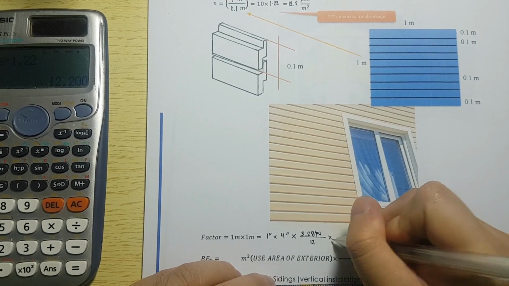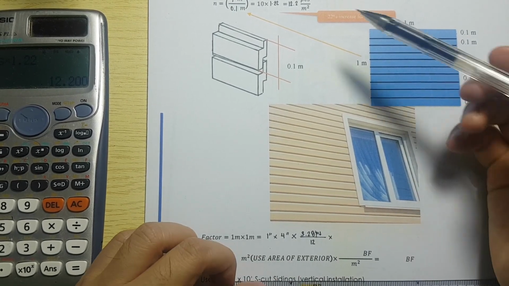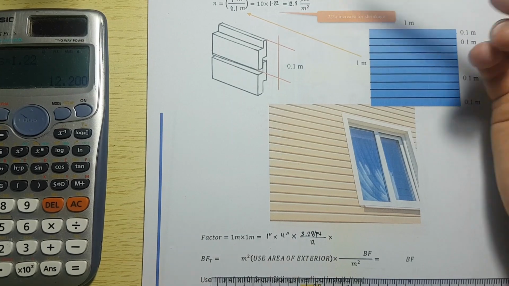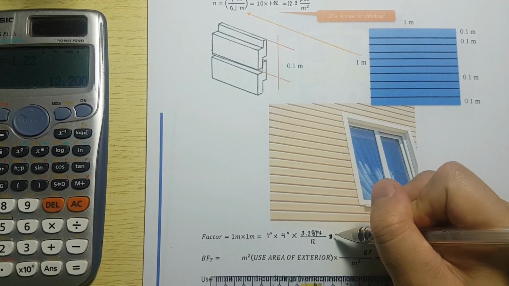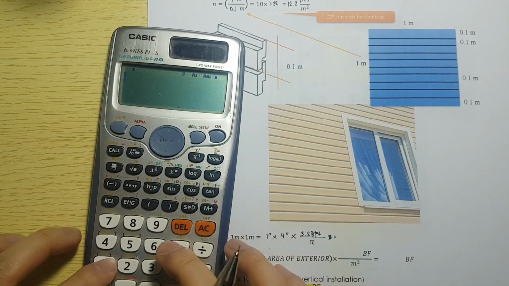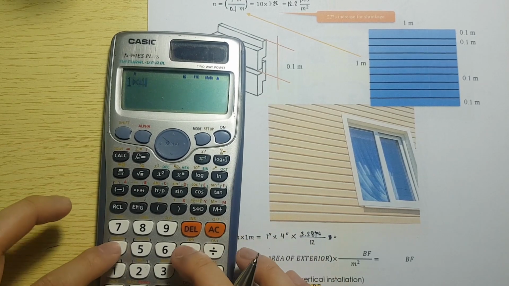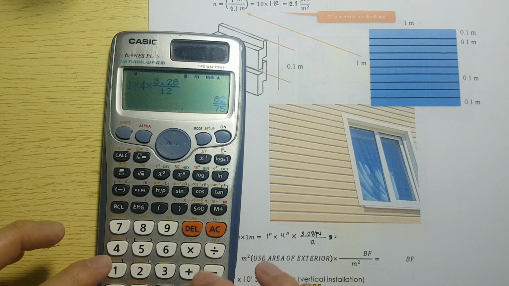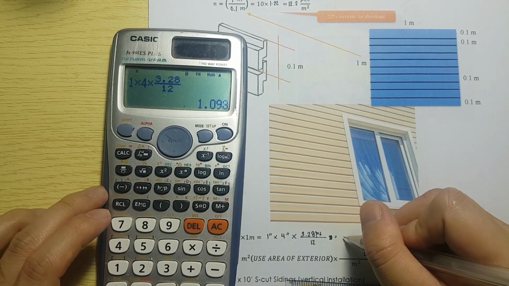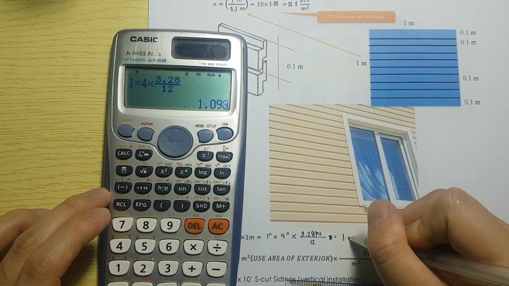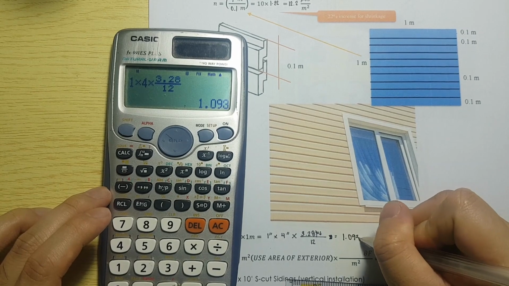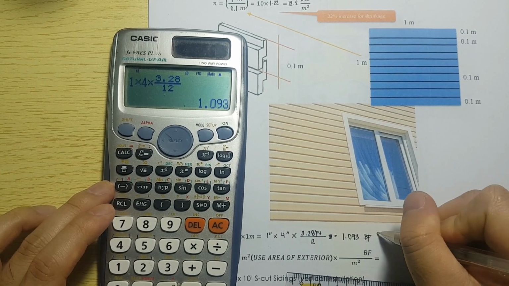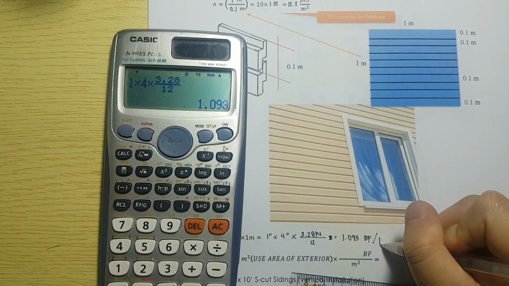Okay? Yan muna. Factor muna. So we have 1 times 4 times 3.28 divided by 12. And that is equivalent to 1.093 board foot per piece.